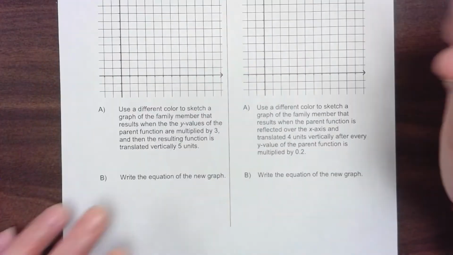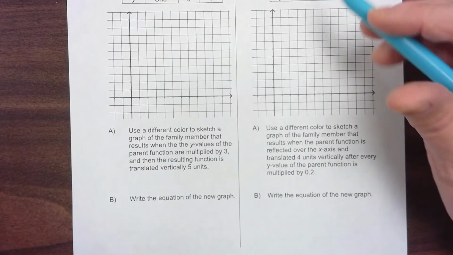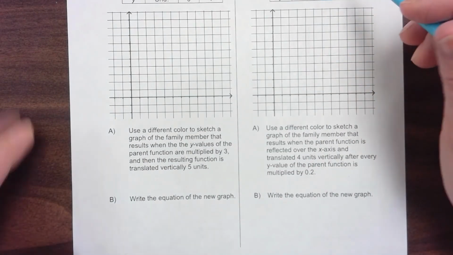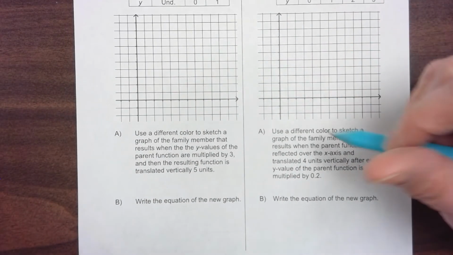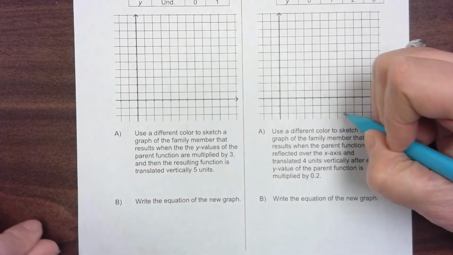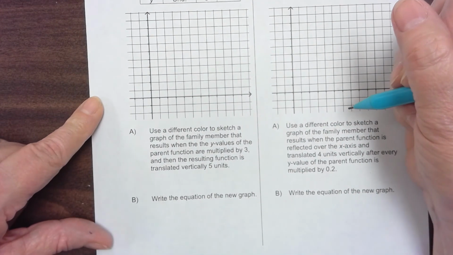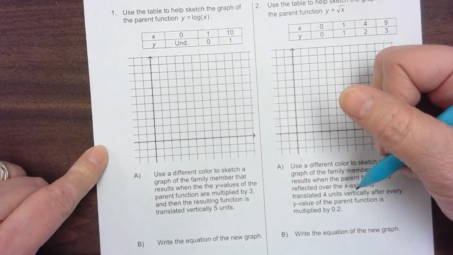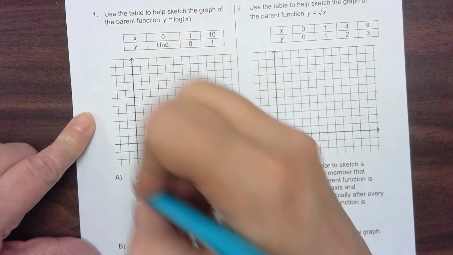Okay, you have 2 on the back, square root of x and y equals log of x. We're going to work some of this log of x together, and then you can come up with the other part of it. So at 0, a log is undefined. And then we have 1, 0.